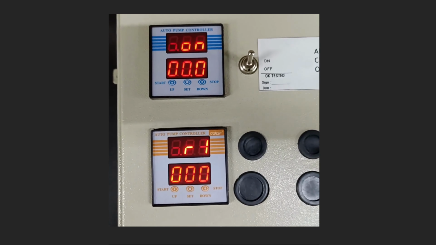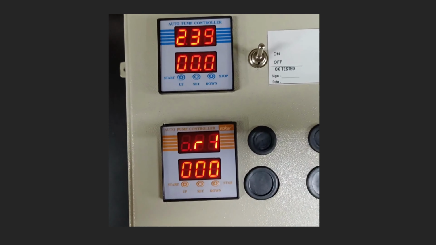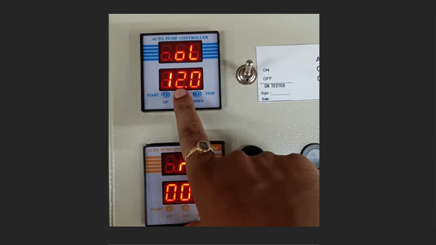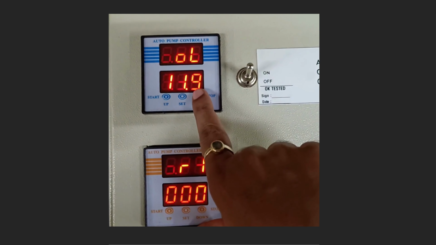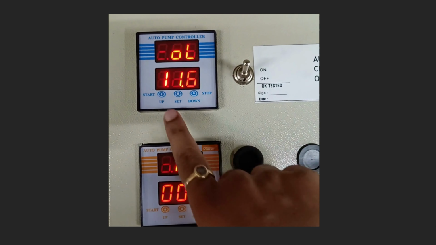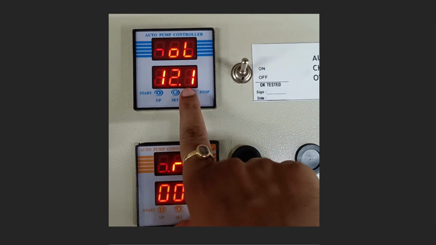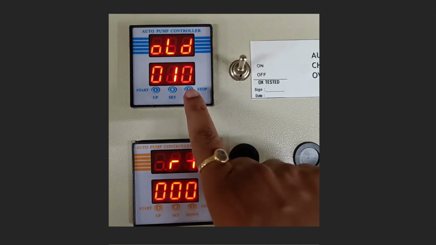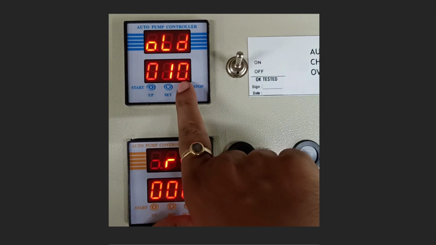For that, we need to set the initial parameter like overload ampere, voltage setting and timer setting. First, we'll set the overload ampere setting. By pressing the set button, OL will be displayed. OL is overload ampere. Generally, if your load ampere is 10 ampere, then you should set 11 ampere or 12 ampere, meaning 10 to 20% higher of the load ampere. By pressing the up and down switch, you can increase and decrease the ampere.